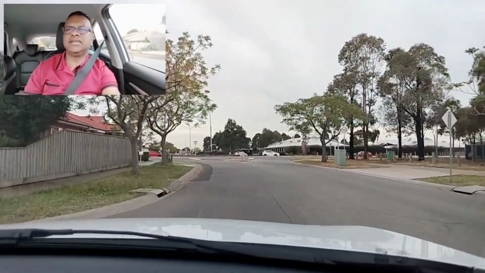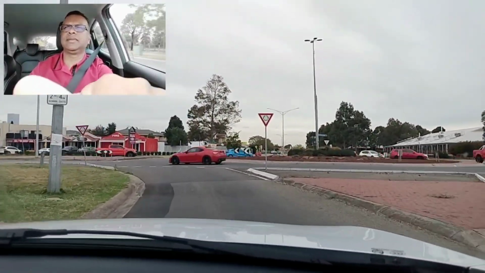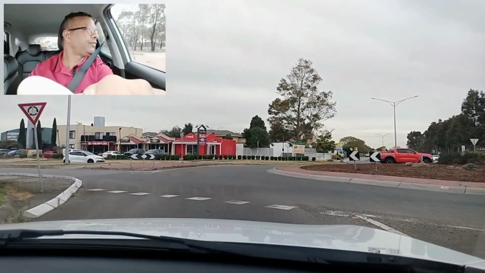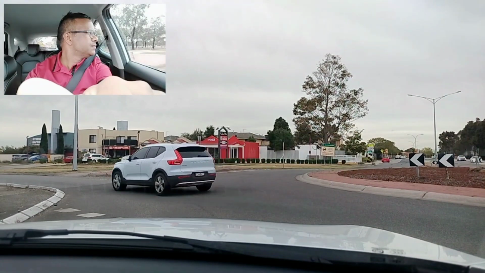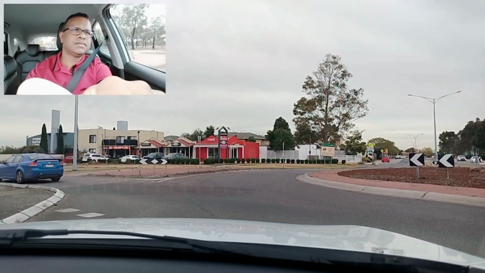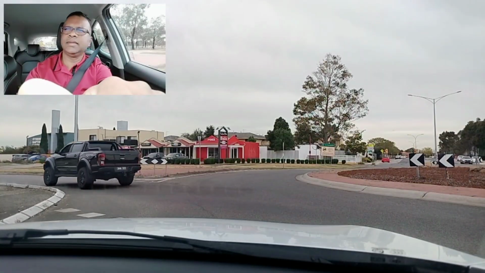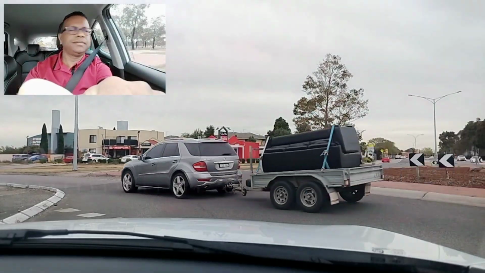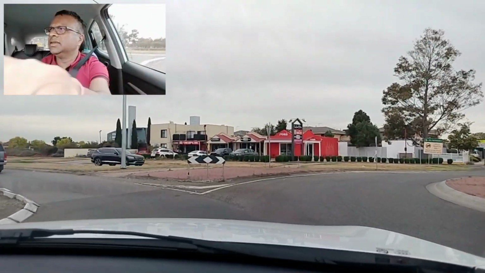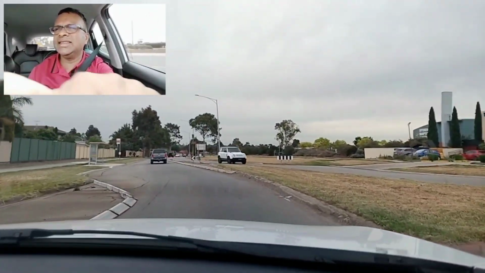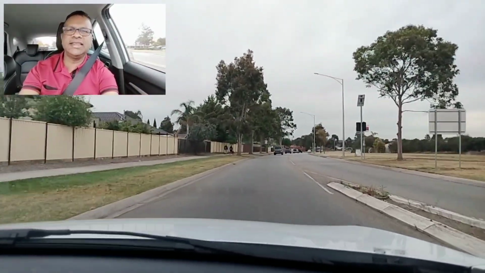So I'm going to turn left at this next roundabout. Very busy today. Okay, so now I'm turning left on the roundabout. As you can see, there is a 60 sign. This speed zone I know is already 60, so I'm driving on 60.